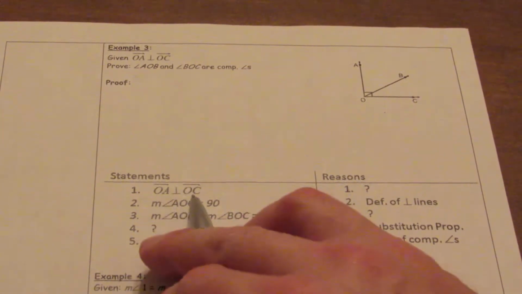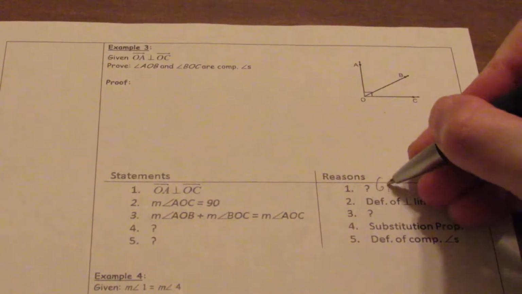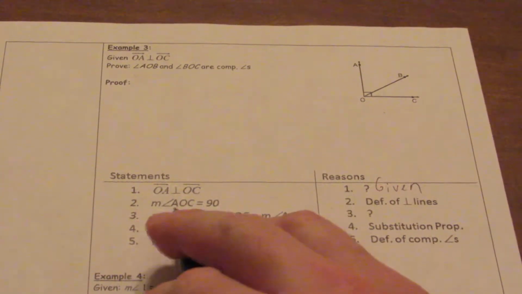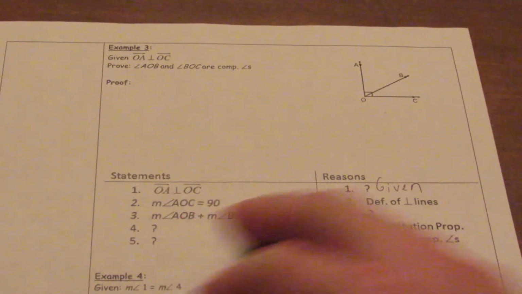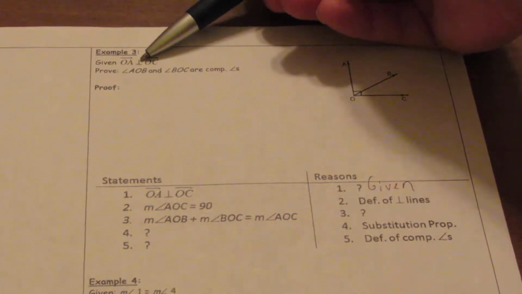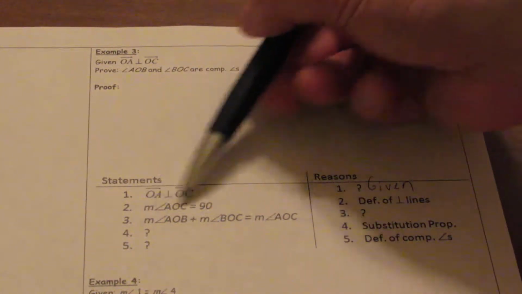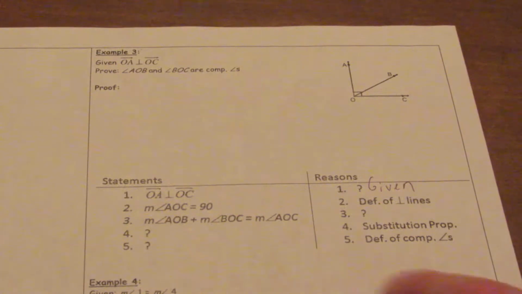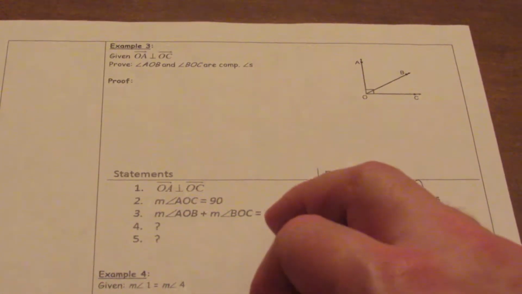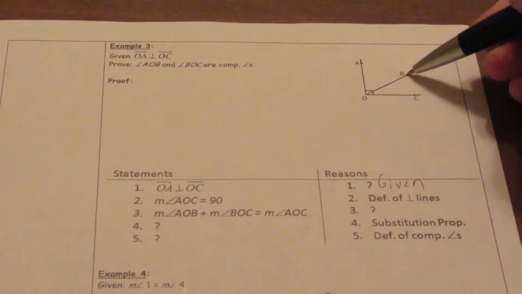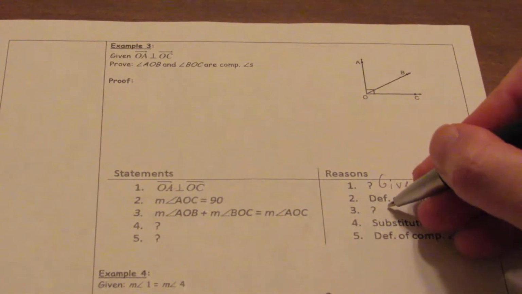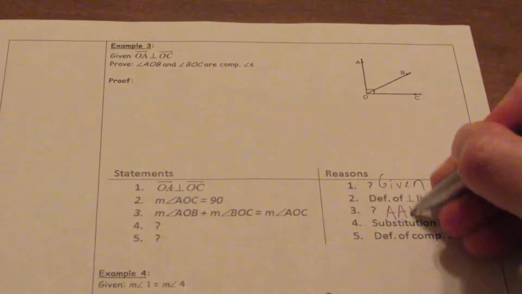OA is perpendicular to OC. That is given. Step 2, the measure of angle AOC equals 90 degrees. That's our definition of perpendicular lines. Again, we use the key term perpendicular, even though it's not in there as a word. So now I'm using the definition of that. The measure of AOB plus the measure of BOC equals the measure of AOC. Again, I'm adding two smaller parts and getting one larger part. So angle addition postulate.